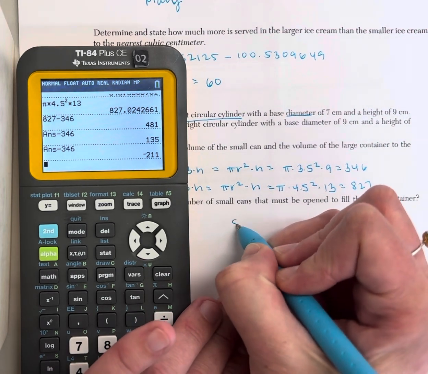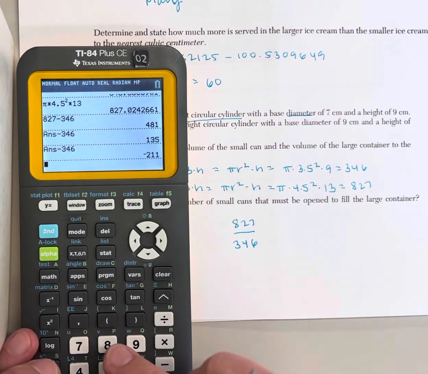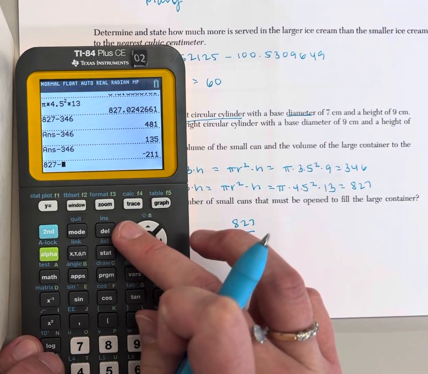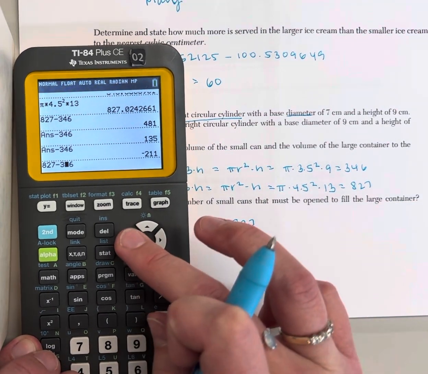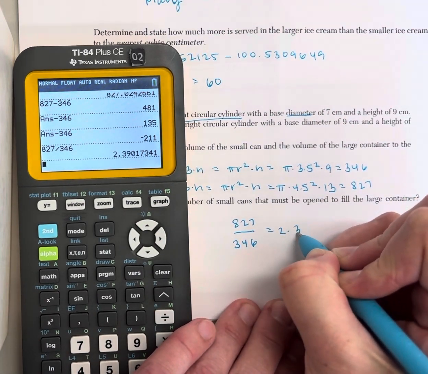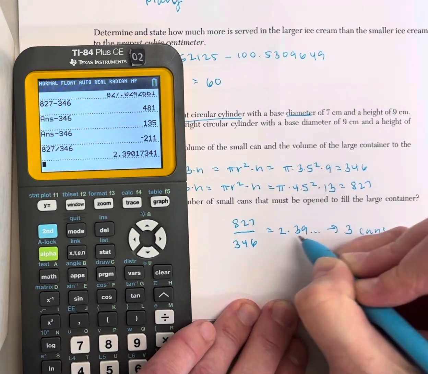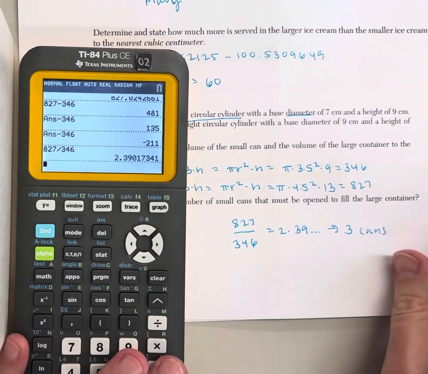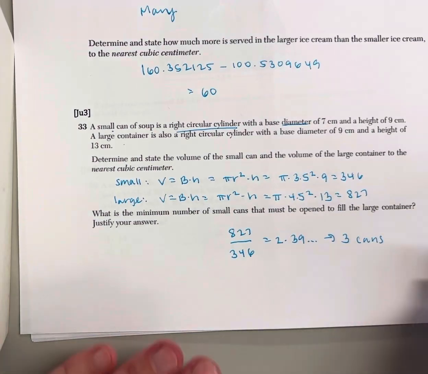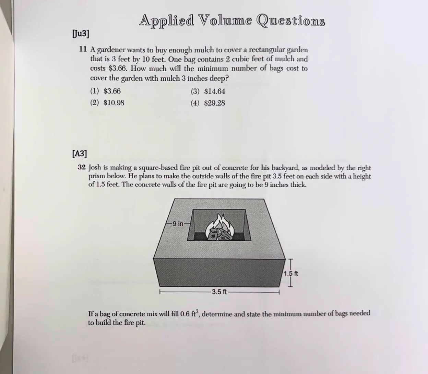Another way to do it is to take 827 and divide it by 346. Divide it, and you get 2.39, so you're going to need 3 cans. You can't have 2.39 of a can. So you've got to open 3 small cans. All right, next page.